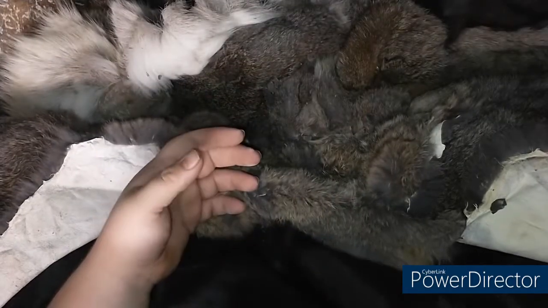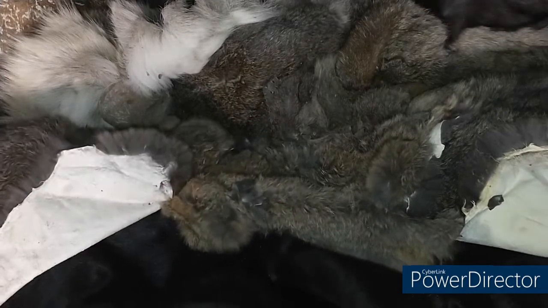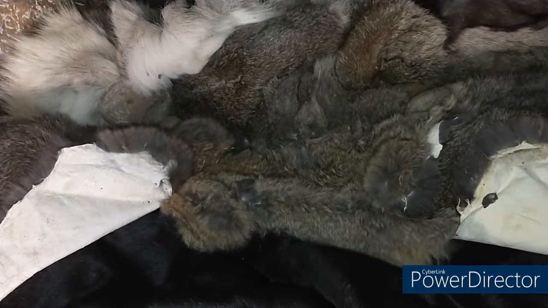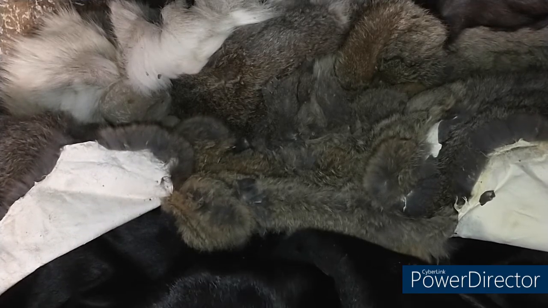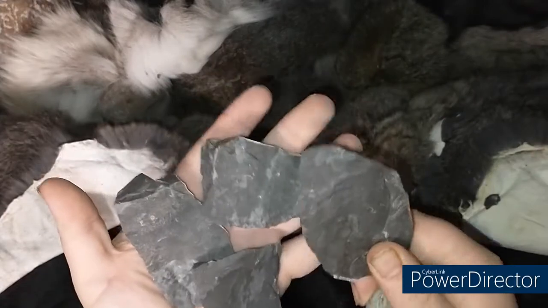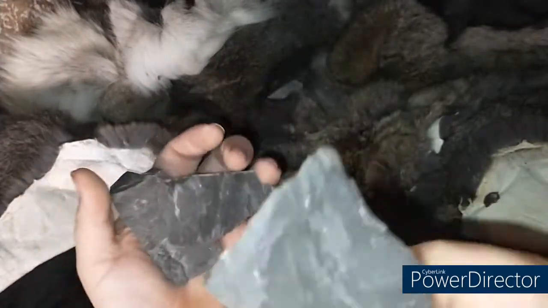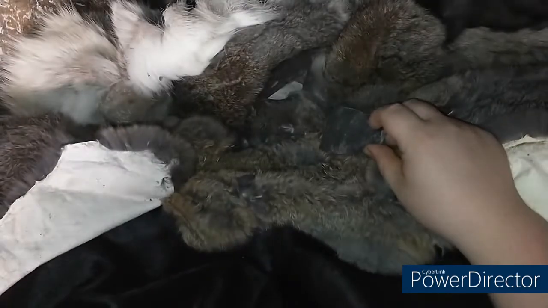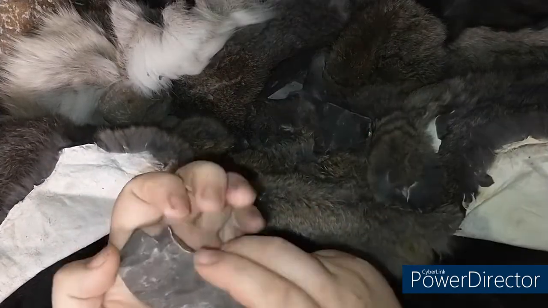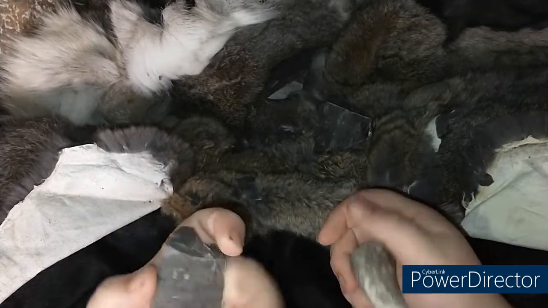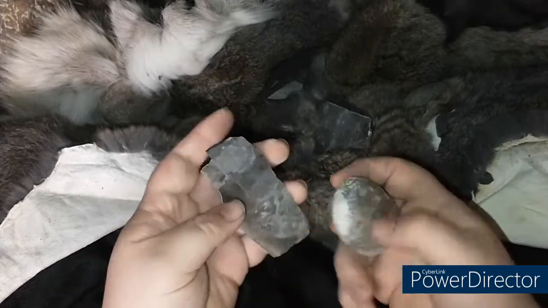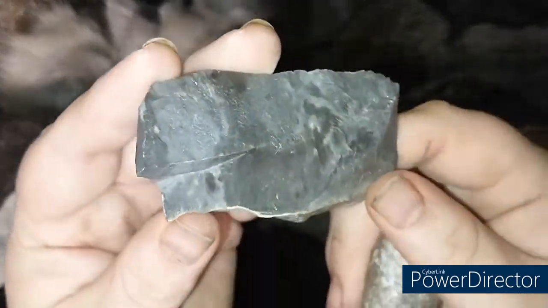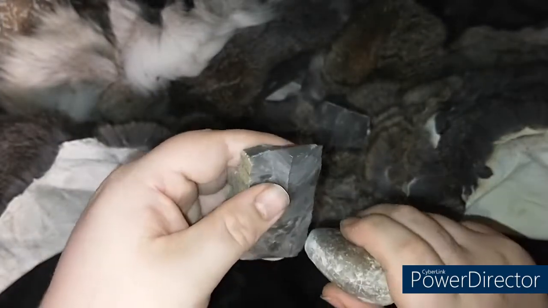We'll do another one. That was way too quick. Like I said, I haven't flint napped in a while, so I'm a little rusty. Here's some spalls, just in case you're wondering, of Onondaga. It's very varied. You can get stuff like this, like that, and there's a really rare Onondaga, which is striped, like layers, and then stuff like this, which looks like camouflage. That's the best way to describe it.